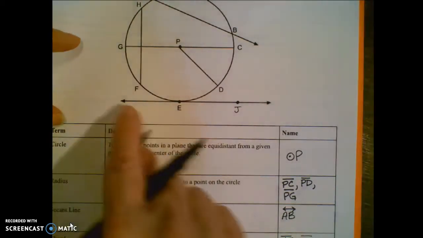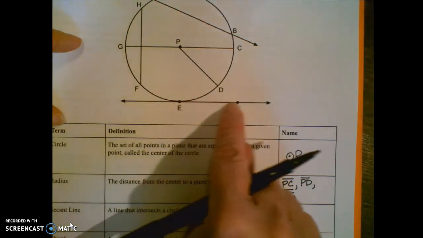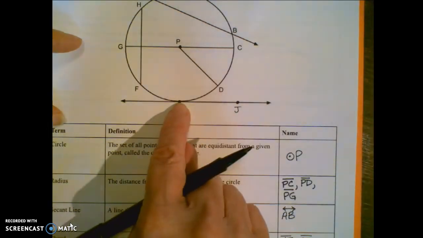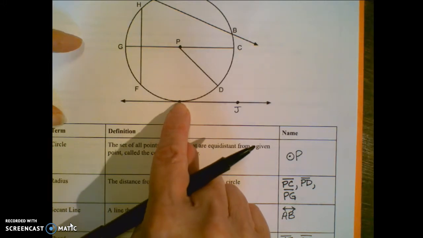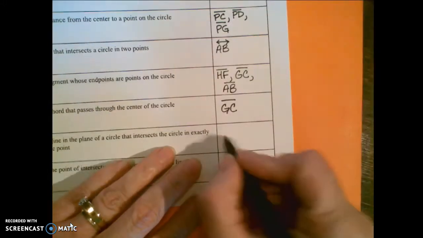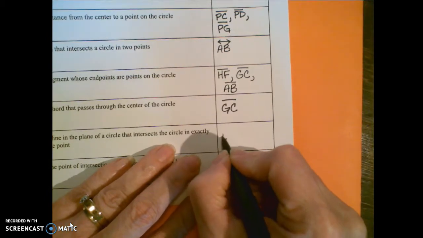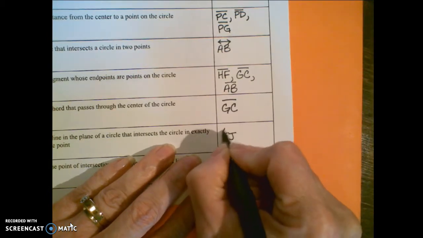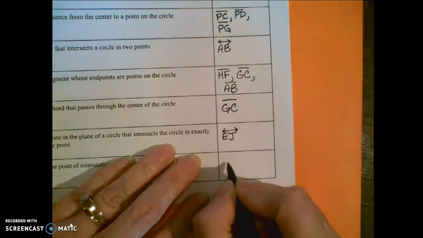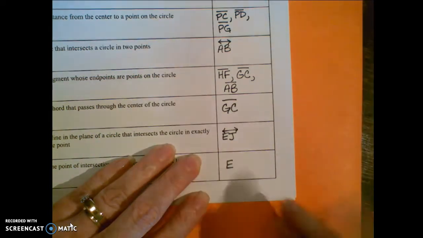So to be tangent, the circle and the line must share 1 point, and we call that point the point of tangency. And we can see here that this line through points E and J is tangent to the circle at point E. That's where the two intersect. So line EJ is our tangent line, and it intersects the circle at point E.